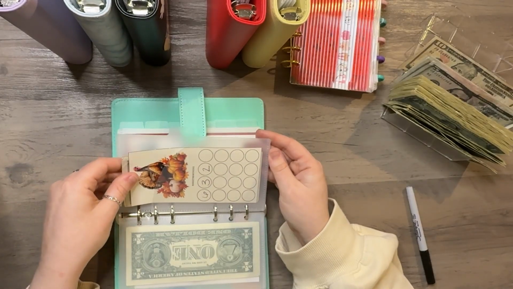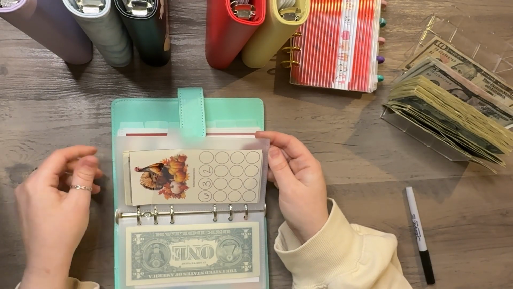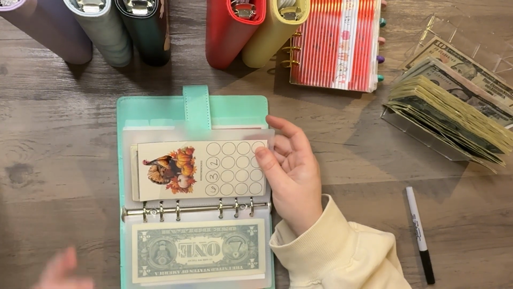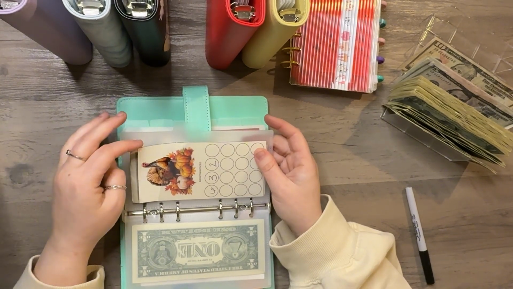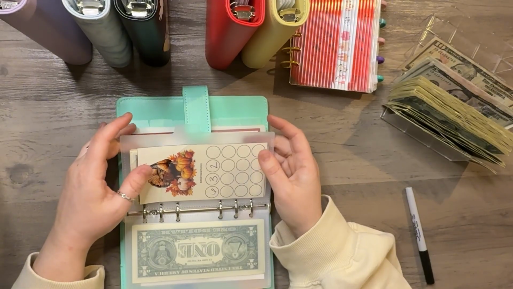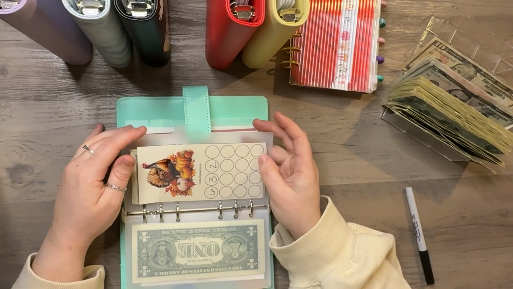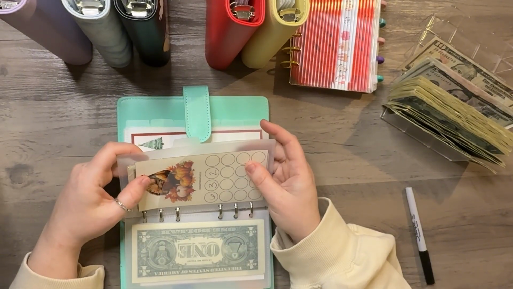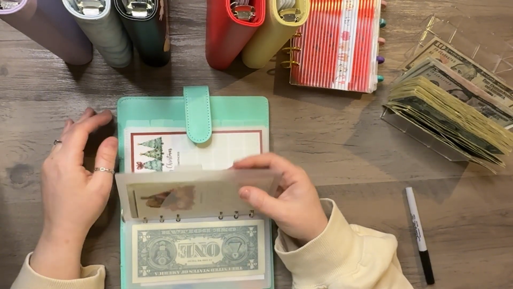It'll depend if I end up hosting Thanksgiving or doing, like, my family and I love drinking wine, so I may do like a wine night around the November time frame, and we'll use this money towards that for wine and cheeses and stuff like that.